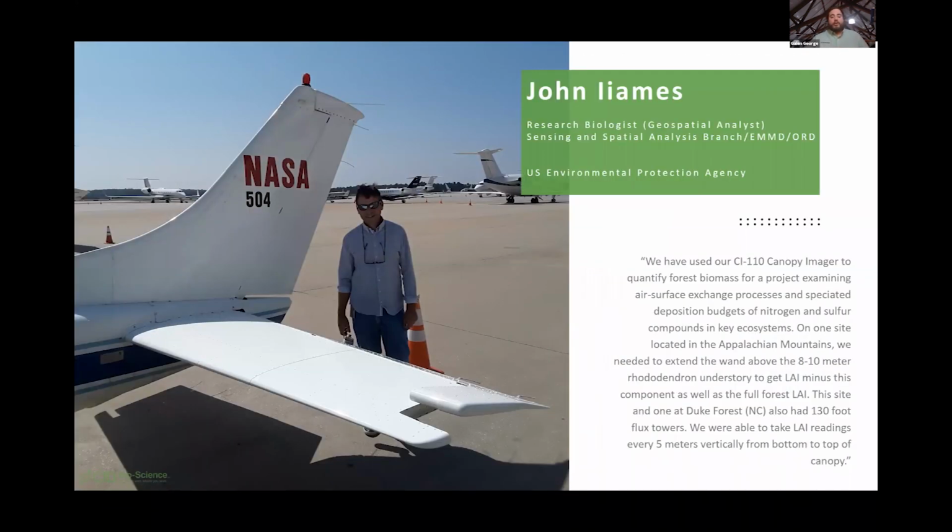So we're gonna kind of shift. We're still talking about applications and research, but we're gonna focus on three different people. The first is John Eames. He's a research biologist for the US EPA, and they use the CI-110 Canopy Imager to quantify forest biomass, looking at air-surface exchange processes and speciated deposition budgets of nitrogen and sulfur compounds in key ecosystems.